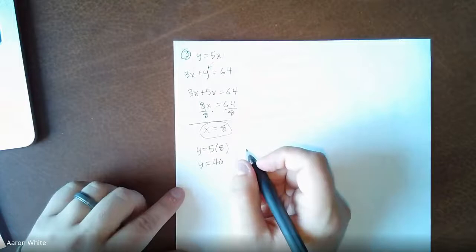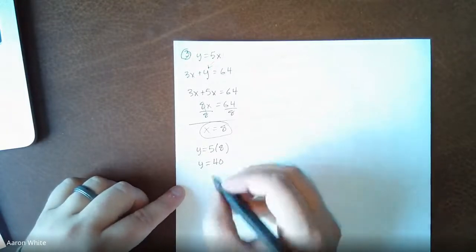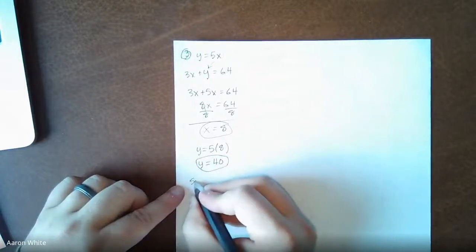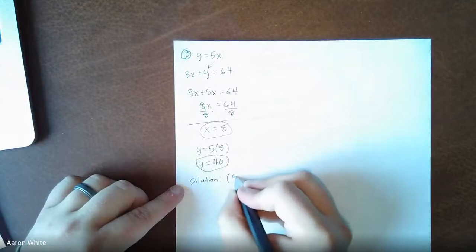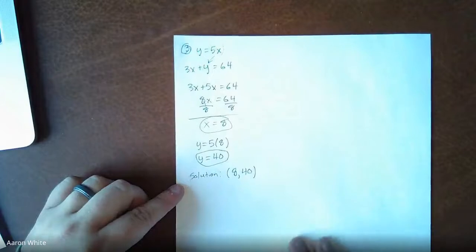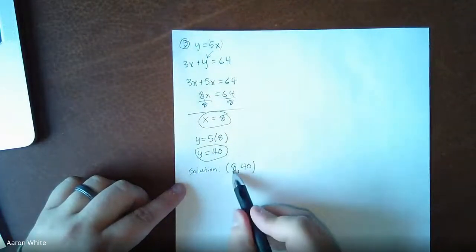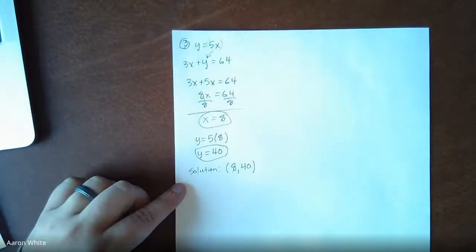What I would like you to do now is to go ahead and check this solution. So our solution here is the coordinate point 8, 40. So I want you to go ahead and check this solution by plugging in the x value and the y value into both of these equations and checking that. And then we'll move on to question number 4.